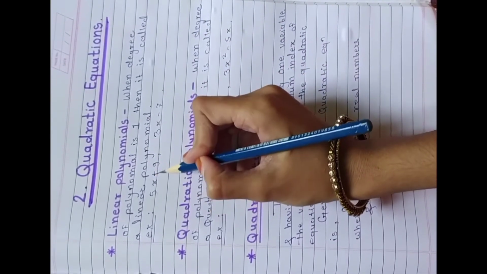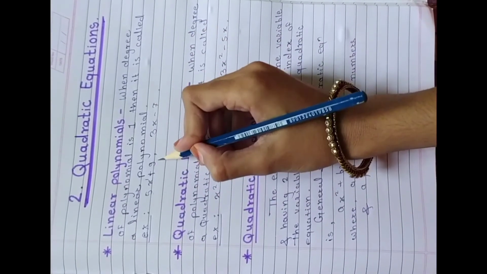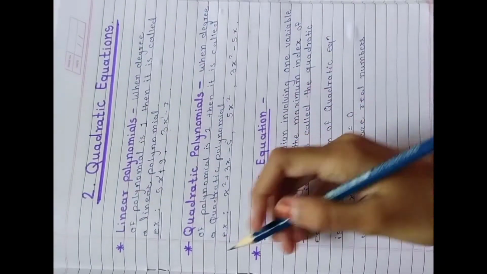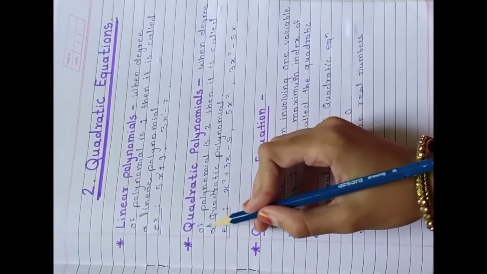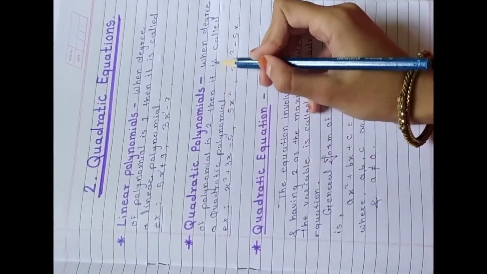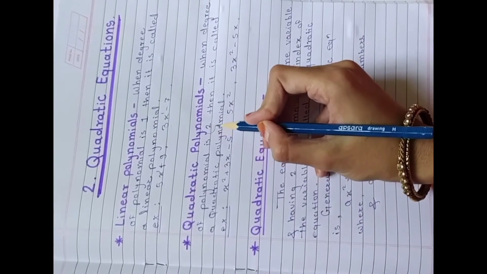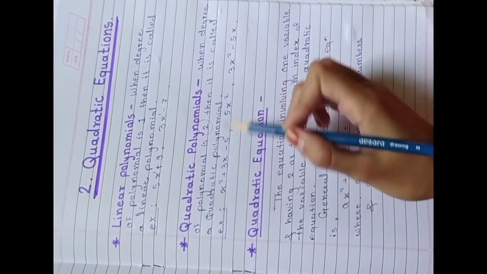So here look, 5x plus 9. Here degree is 1, so that polynomial is a linear polynomial. That is also a linear polynomial. And second is quadratic polynomials. Quadratic polynomials means when the degree of a polynomial is 2, then it is called a quadratic polynomial. When the degree of a polynomial is 2, we call that polynomial a quadratic polynomial.